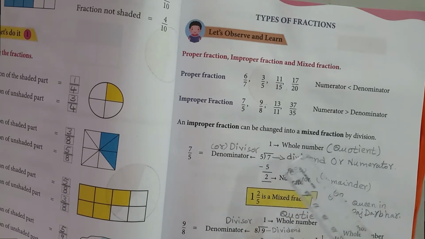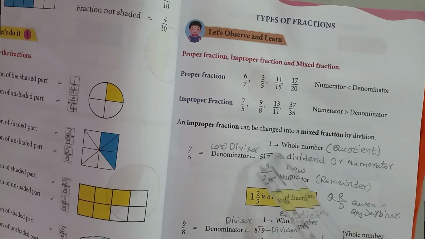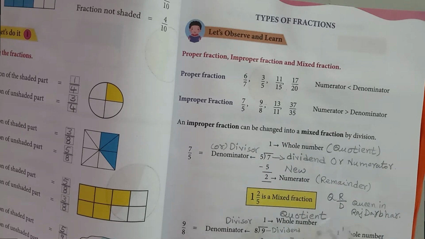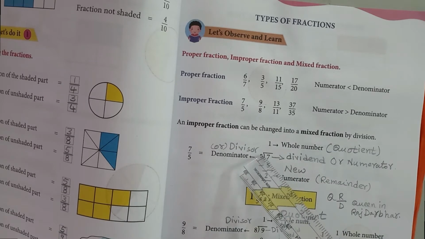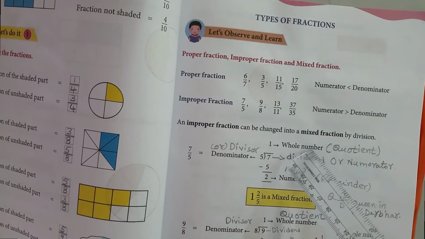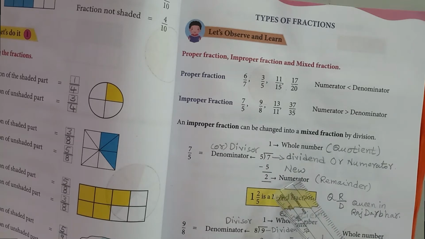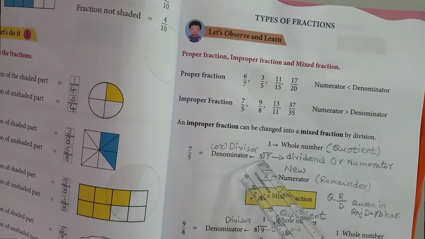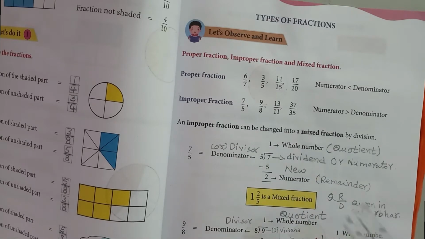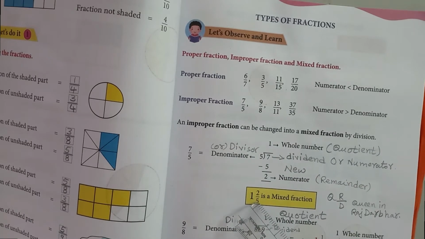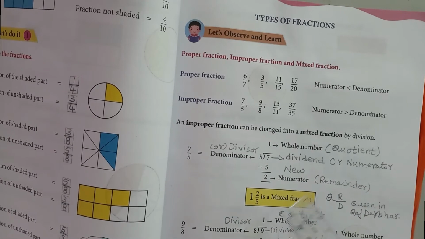Remember Q R by D: Q is the quotient, R is the numerator or remainder, and D is the divisor. This is the new mixed fraction. So 1, 2 by 5 is a mixed fraction.